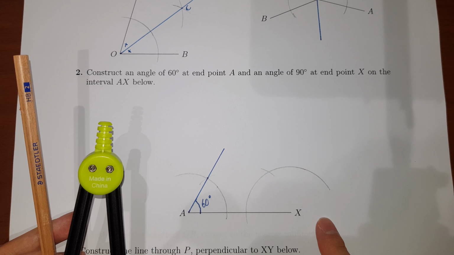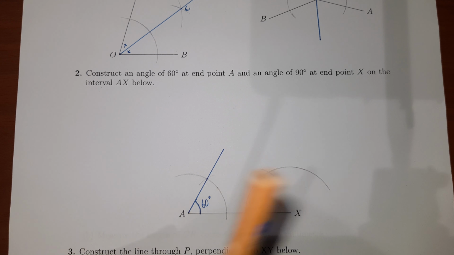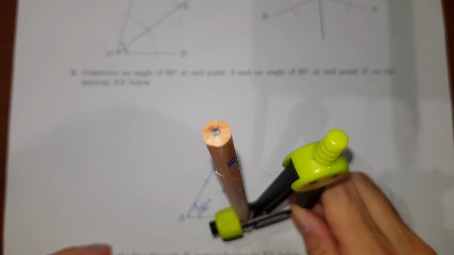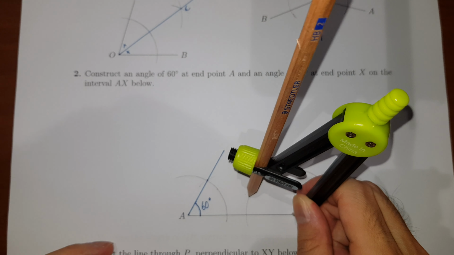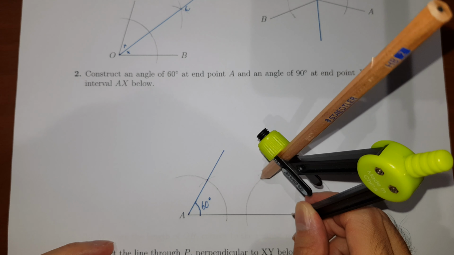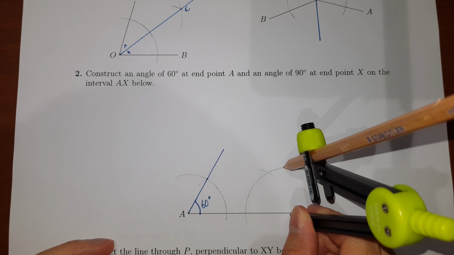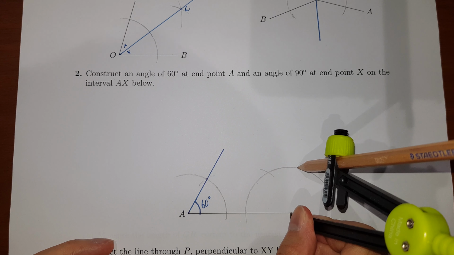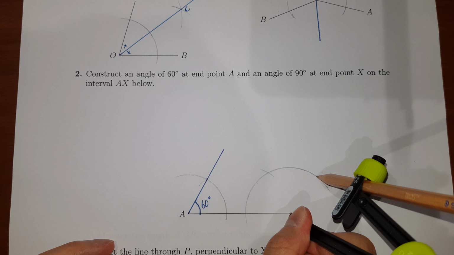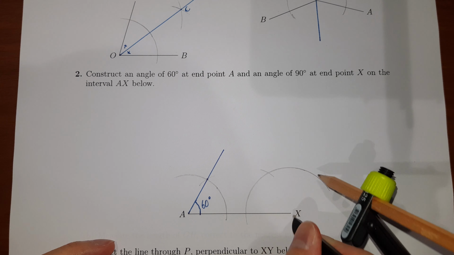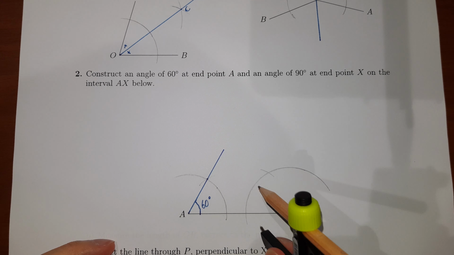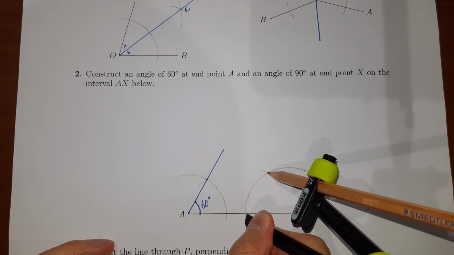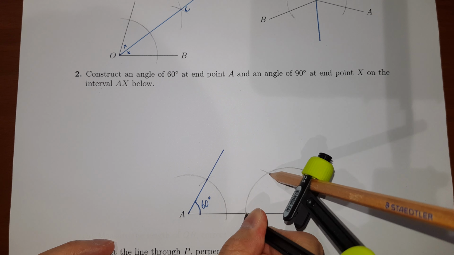So I start my construction off by drawing an arc from the point X. Because I know the angle is going to be bigger than 120, because I'm borrowing that 120-degree angle to help me find the 90, I've got to go beyond what I think 120 is going to be. Now from the intersection point, I'm going to draw another arc, keeping the same length. That's going to give me that 60-degree angle.